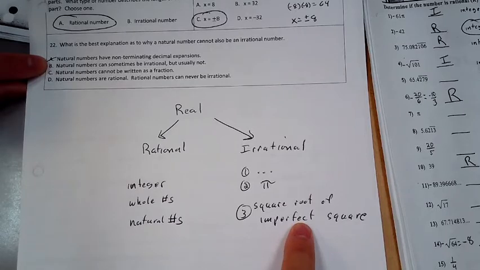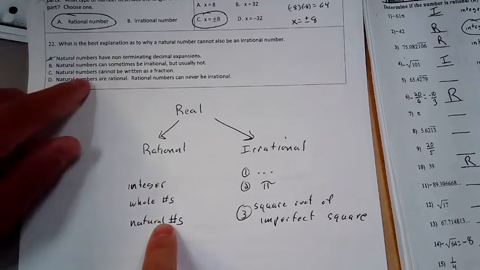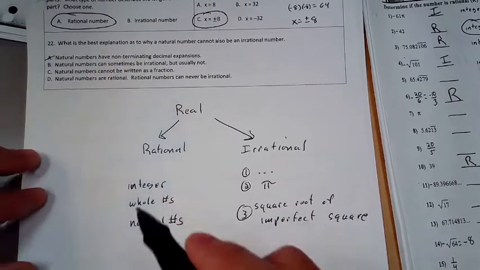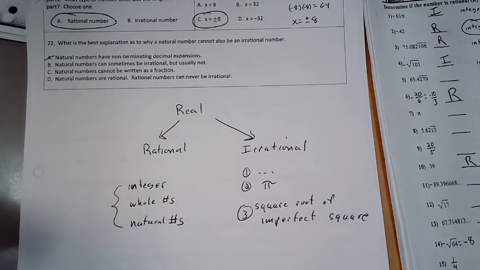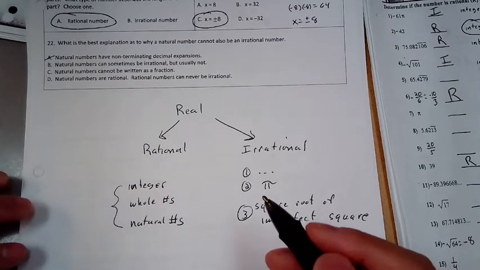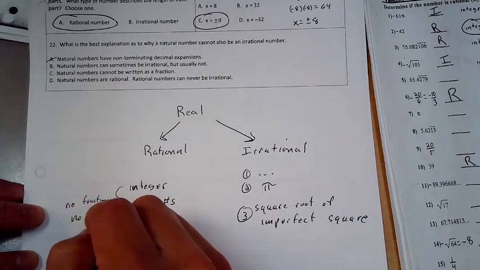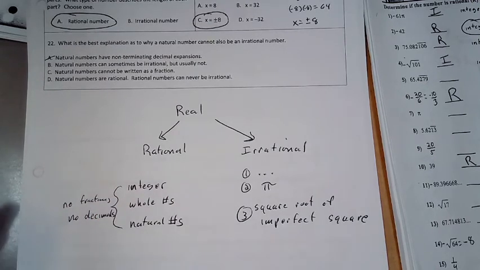So if it's a natural number, it cannot be irrational. Natural numbers do not have non-terminating, non-repeating decimals. When they're simplified, you won't have any fractions or decimals. So natural numbers can never be irrational.